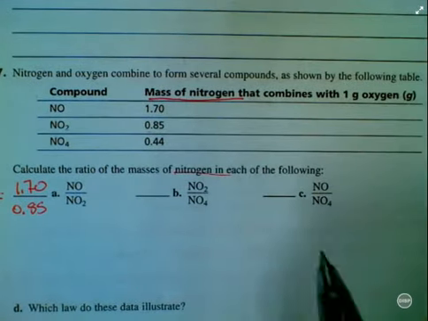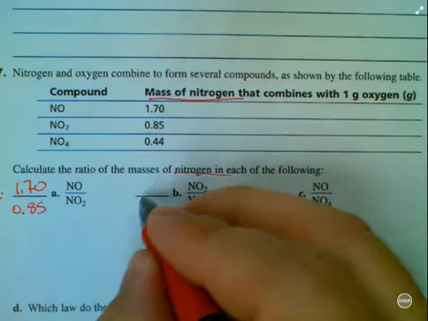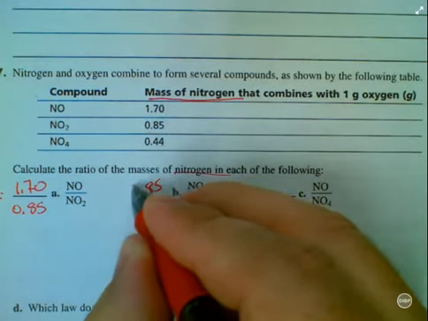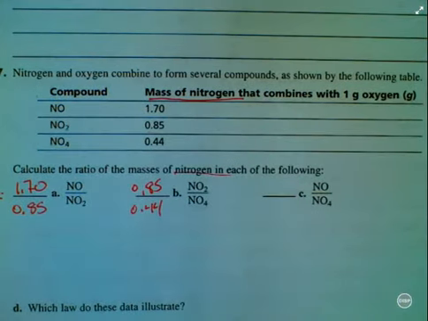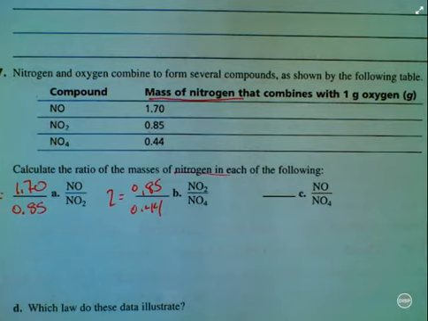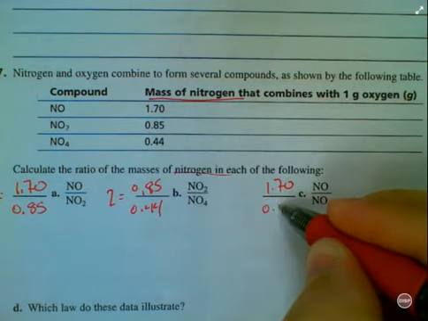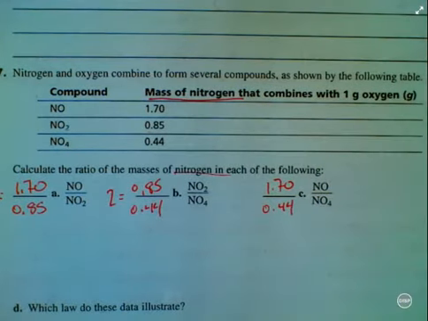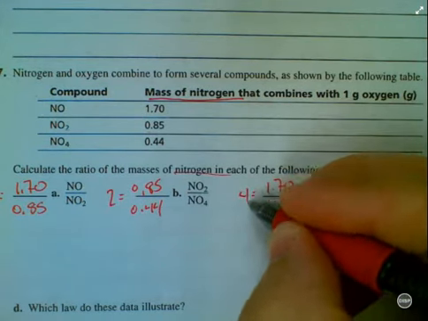Okay, let's look at B. NO2 to NO4. NO2, 0.85. NO4, 0.44. We can do that. That'll end up being 2. So that's just fine. And then lastly, we'll do 1.70 to 0.44. And you guessed it, this will end up being 4.